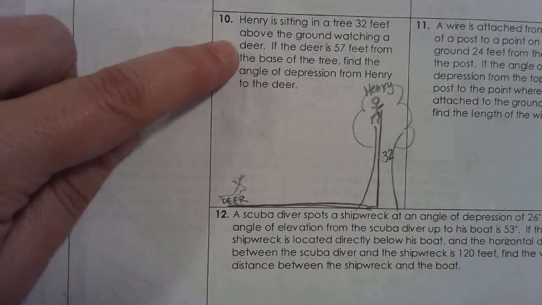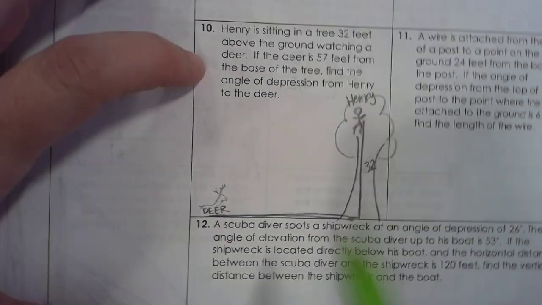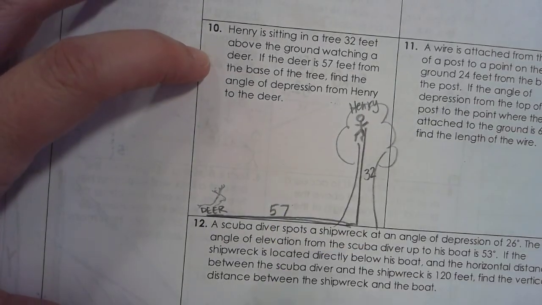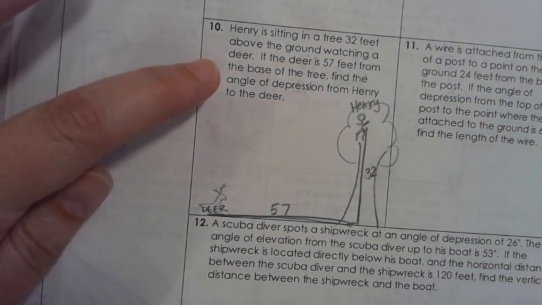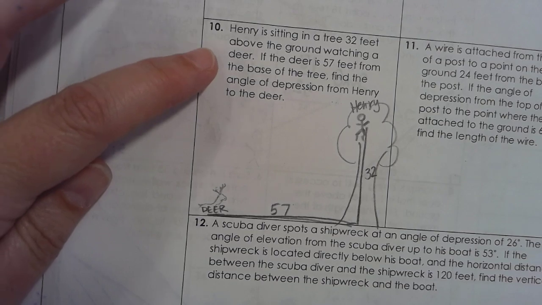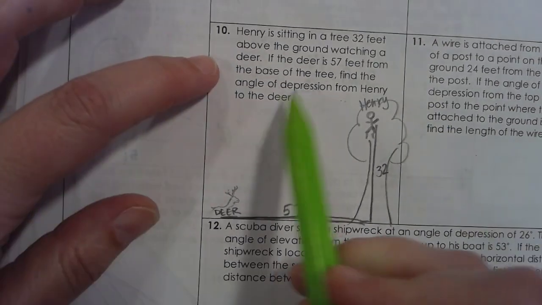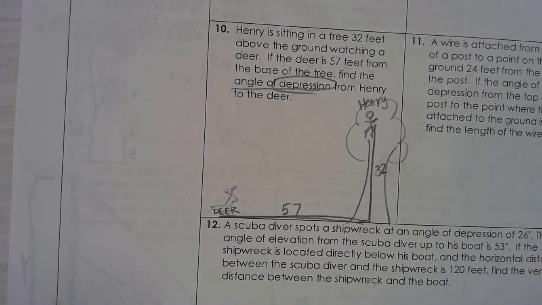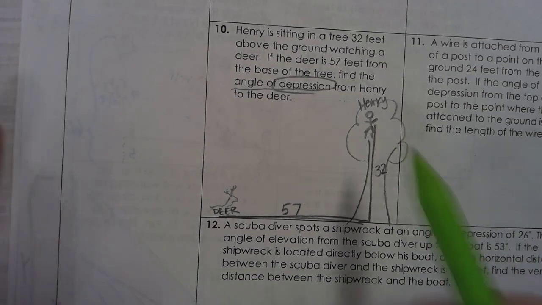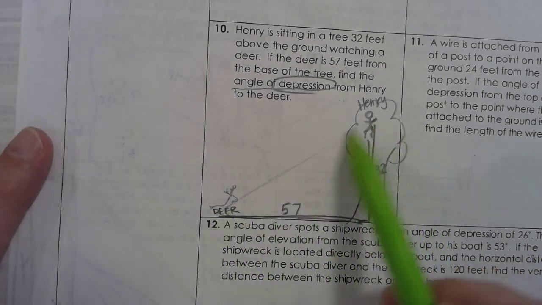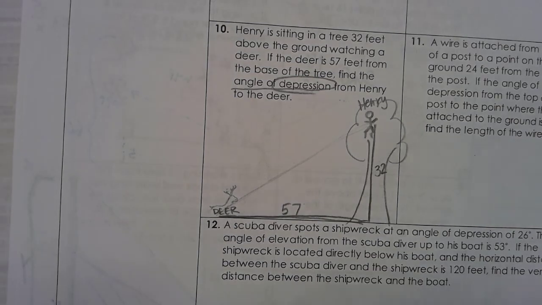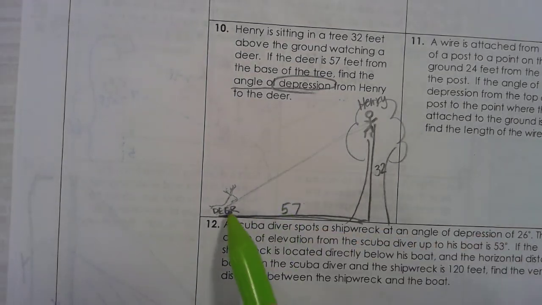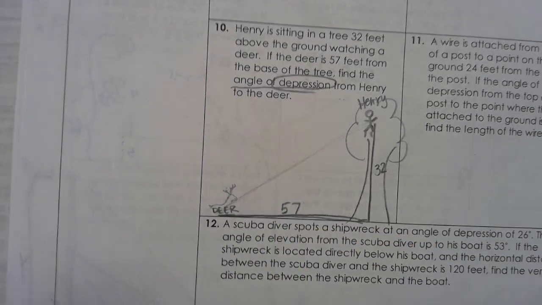Okay, the deer is standing 57 feet from the base of the tree. Find the angle of elevation. No, just kidding. Angle of depression from Henry to the deer. So here's the problem. Here's how everybody always messes up. They do this, right? You see that triangle? This is an angle of elevation if the deer was looking up at Henry. We don't want that triangle.